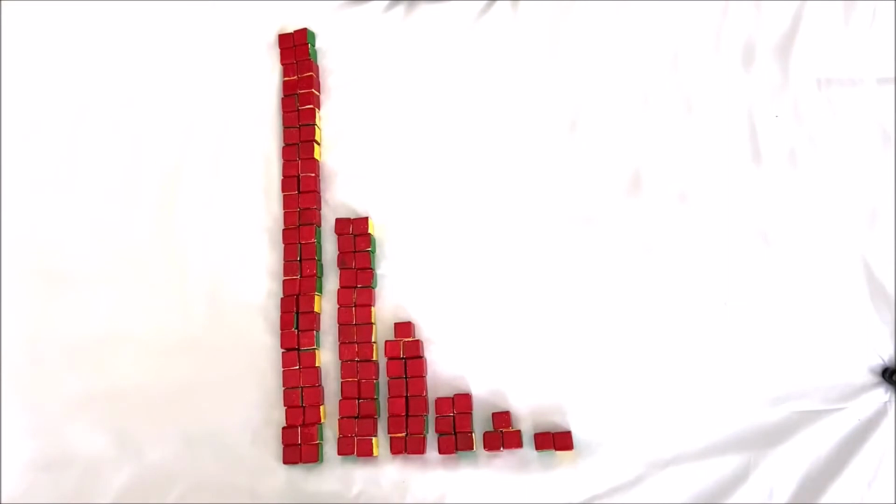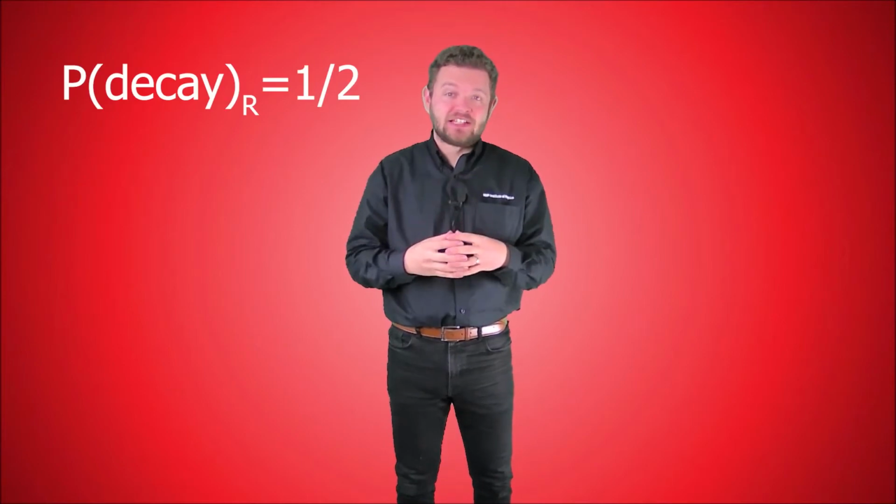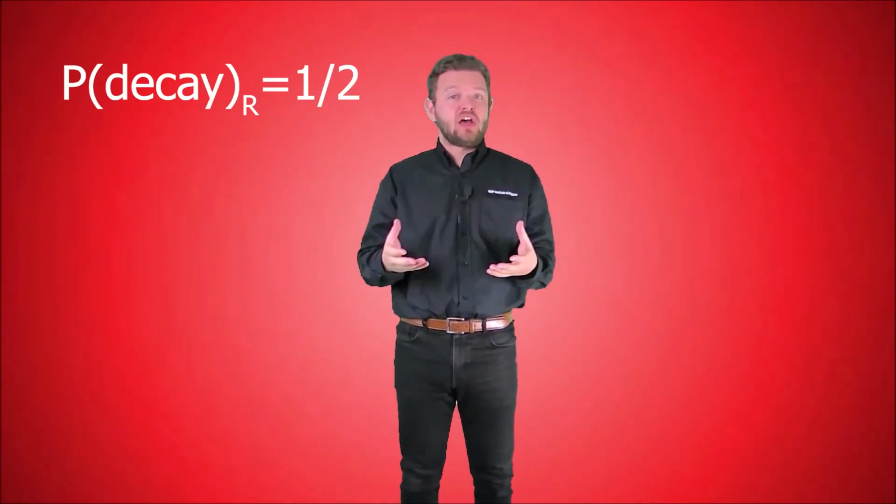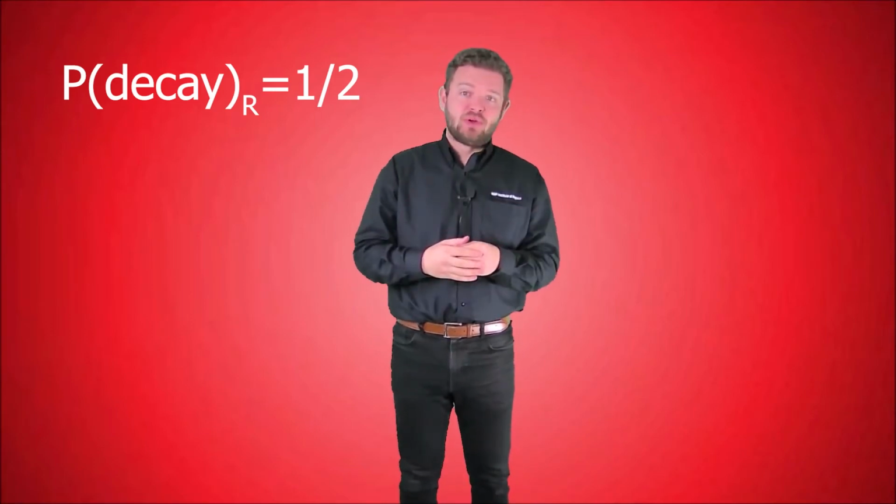With these models, we have to weigh up the result we want the students to see and the feasibility in our own classrooms. The major benefit of this model is that we can change the rate of decay by changing the probability that any individual nucleus will decay. Experimenting with the red sides of our cube gives us a 50% chance of decay, which will give us a curve similar to that in the skittle model.